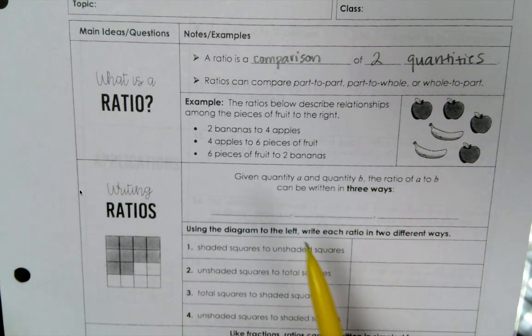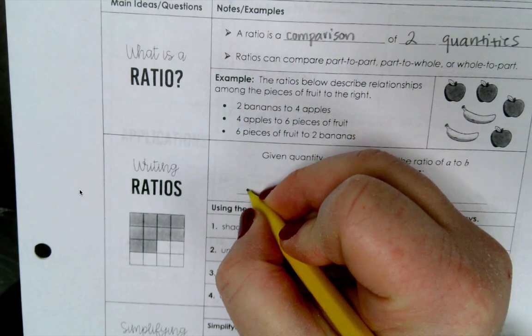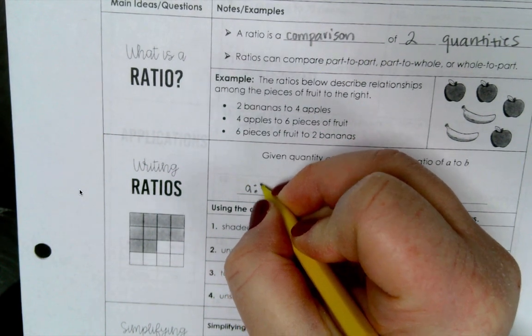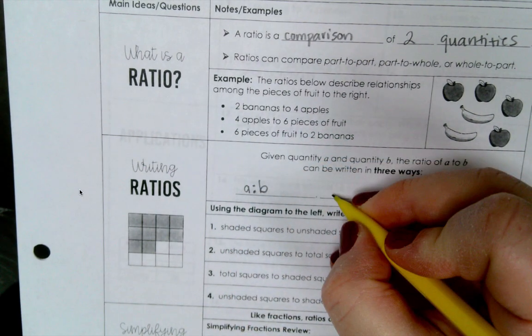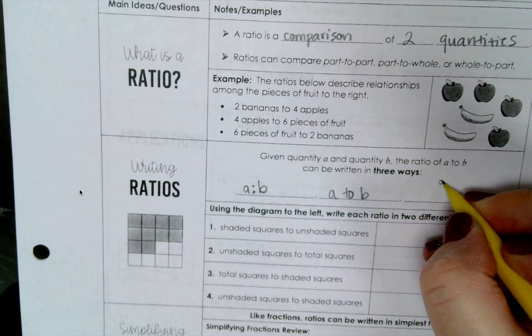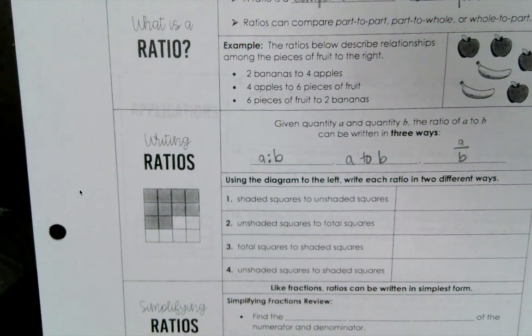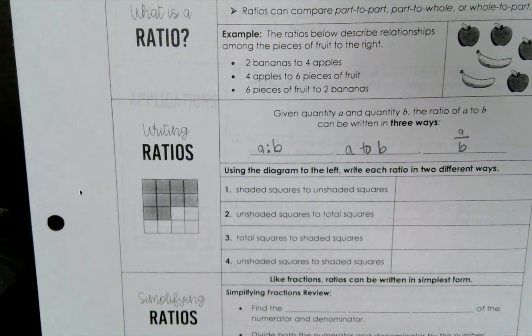Okay? So given quantity A and quantity B, because we're comparing two quantities, the ratio of A to B can be written in 3 ways. A colon B, the word to, or in fraction form. Those are the 3 ways that you can write ratios.